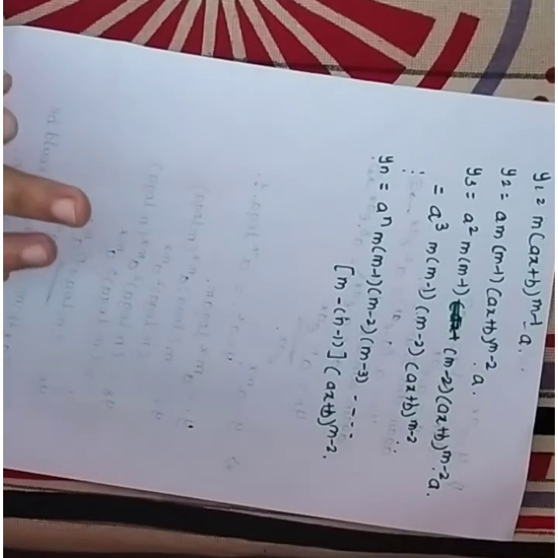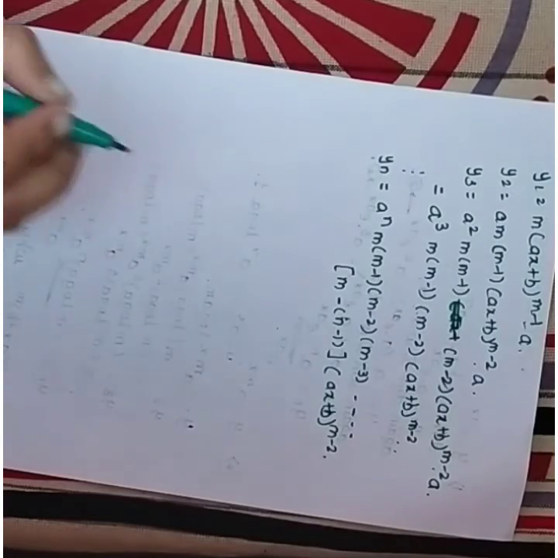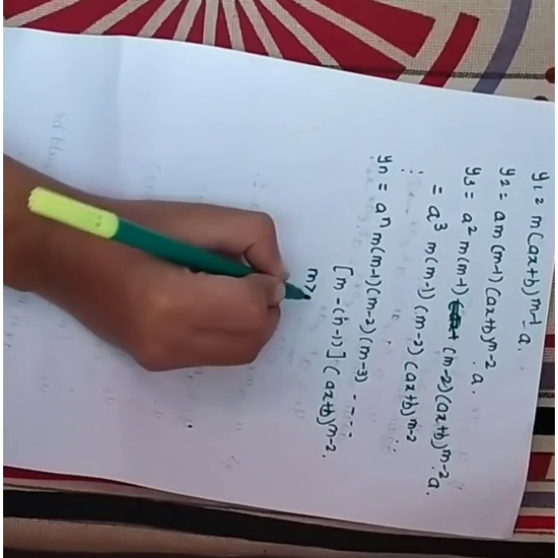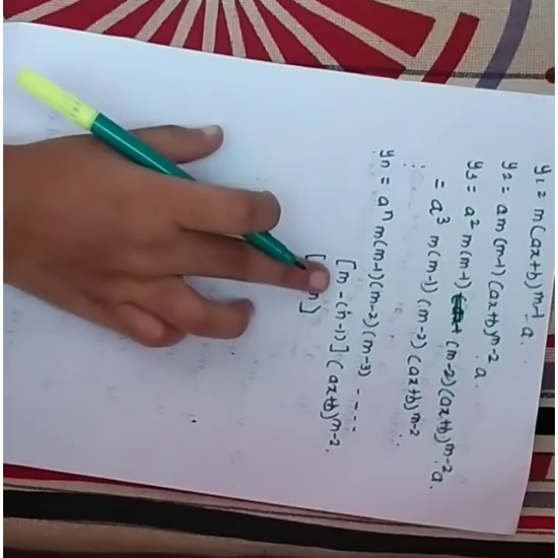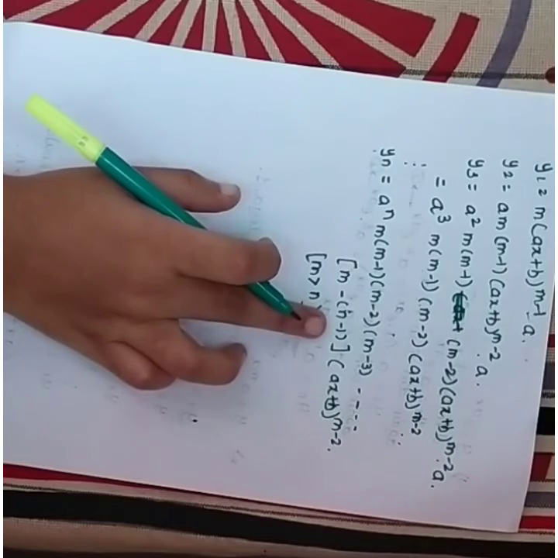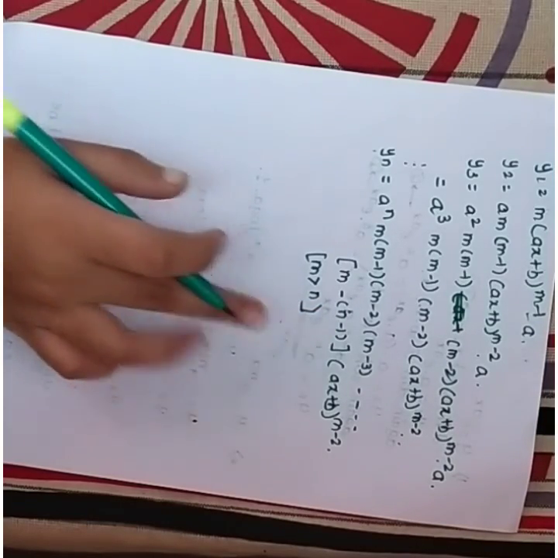As I already mentioned, m is always greater than n, that's why our nth derivative contains m minus n plus 1. I hope you understood this.